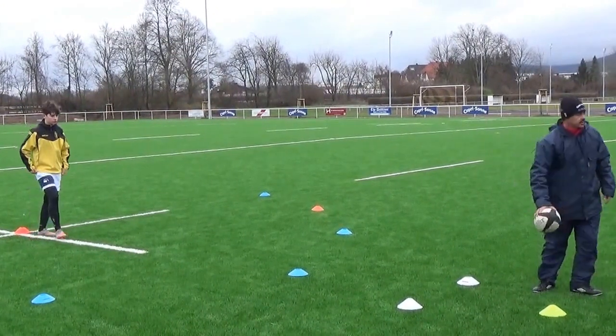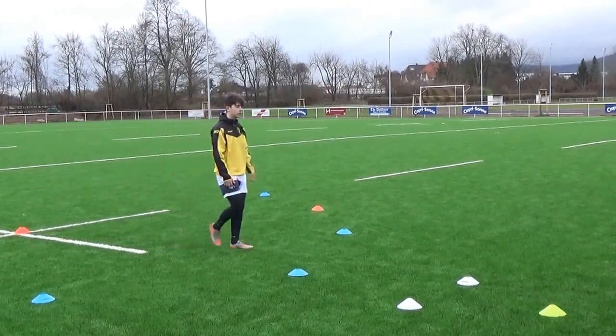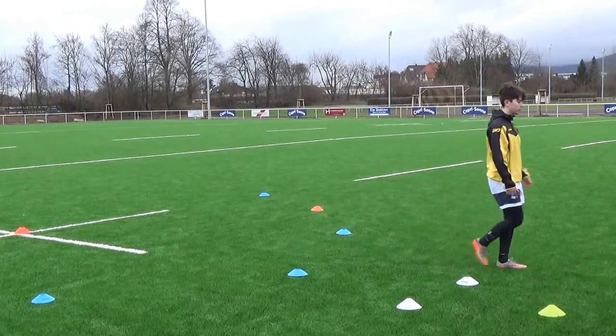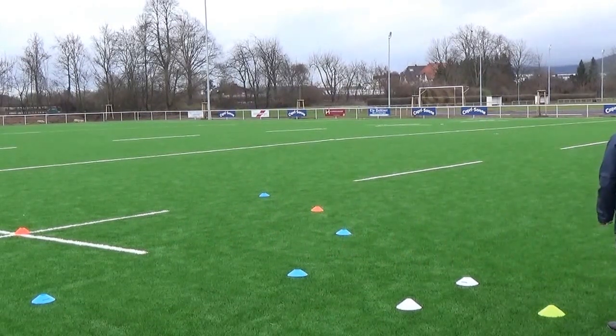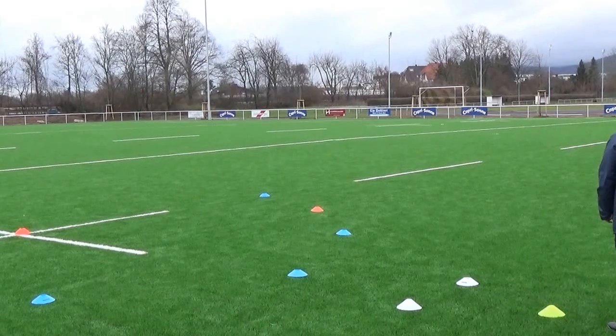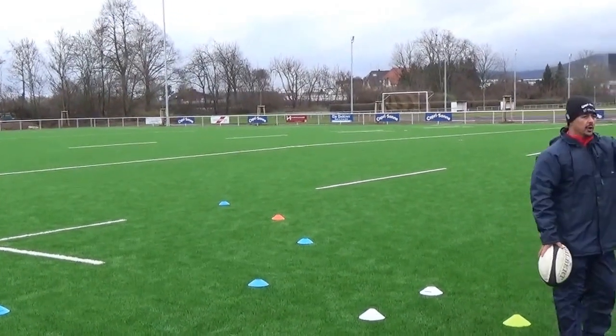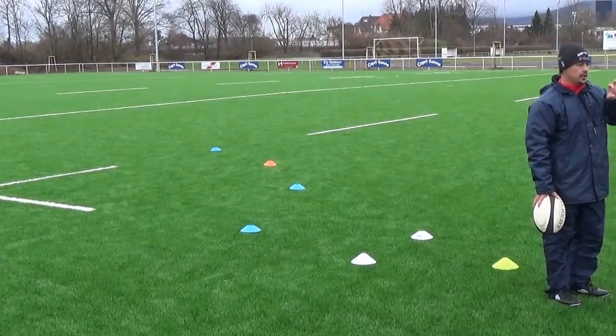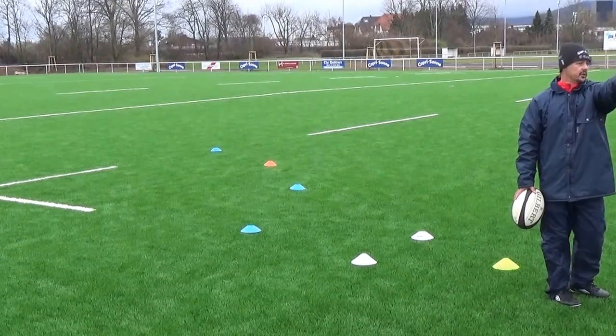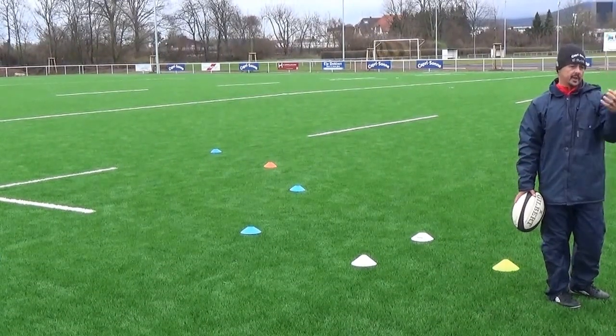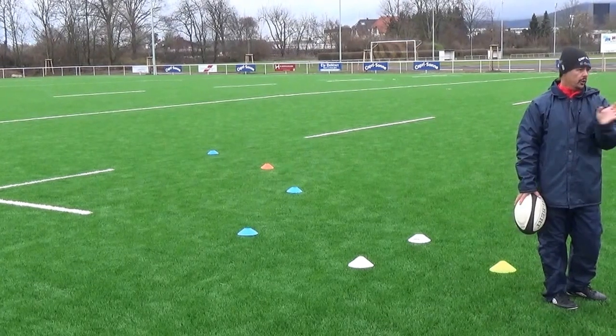Thank you very much. You guys can start here. Everybody will grab balls. We're going to start in the middle at the yellow cone. You guys can think about what Nanu did. Remember what I showed you? He stepped and he shifted wide, so the defender had to make a decision if he's coming in or not, or he beats his opponent.